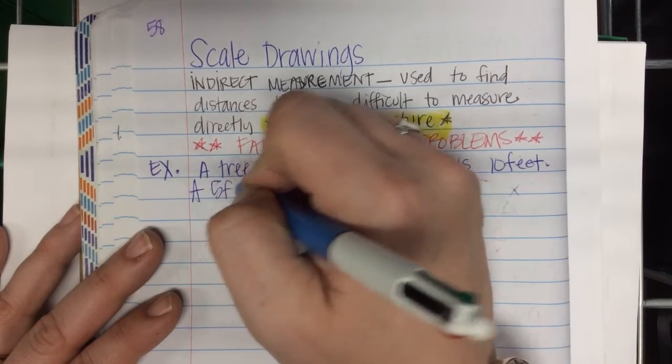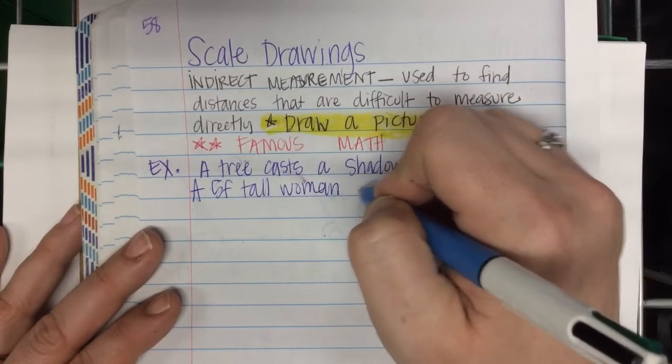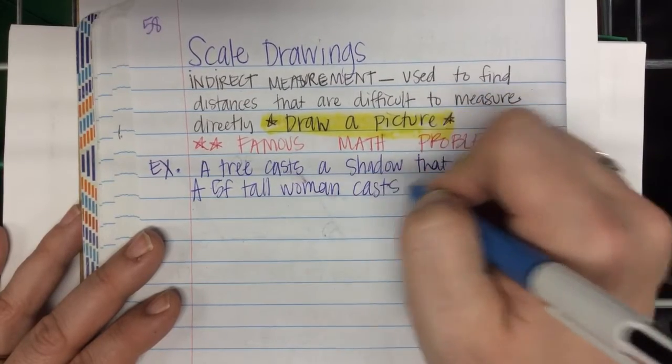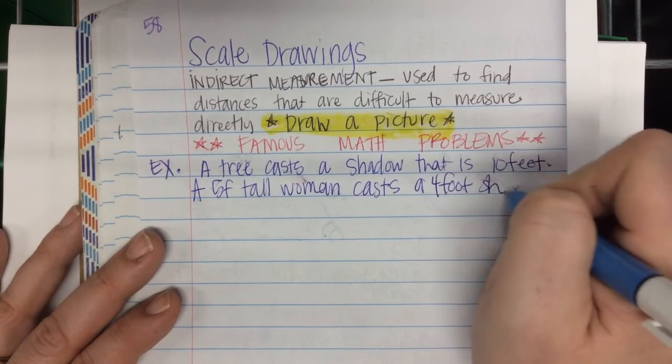A 5-foot tall woman casts a 4-foot shadow.